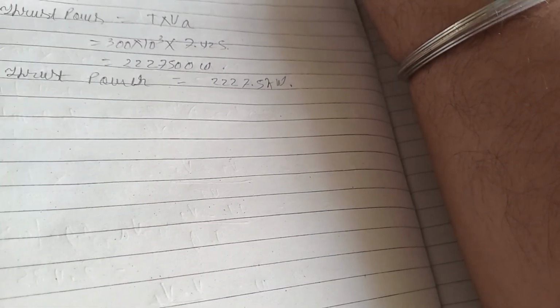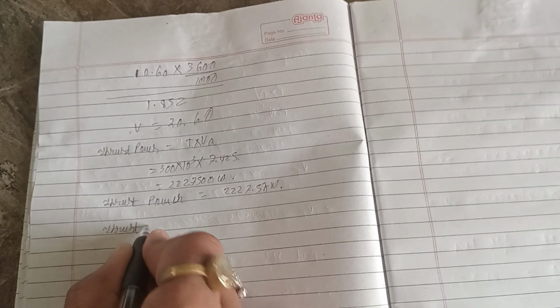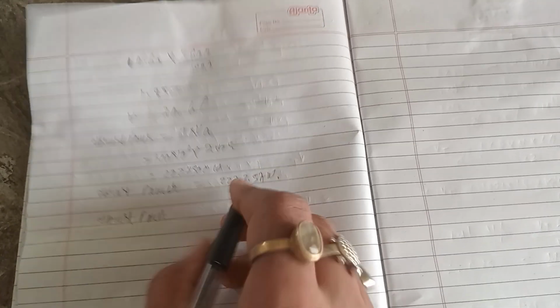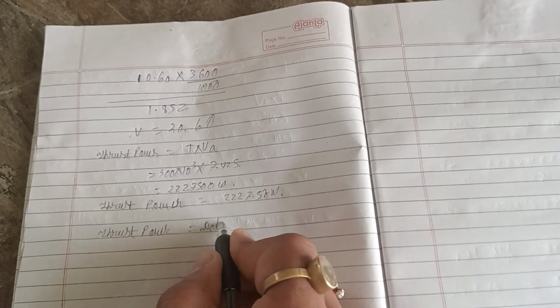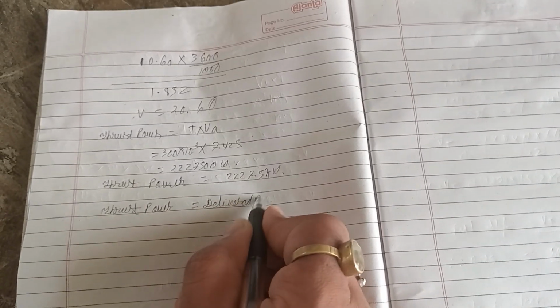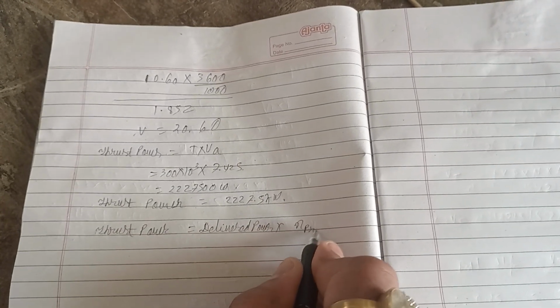Okay, now we move on to the fourth part of this question, that is shaft power. So we know that thrust power is equal to delivered power into efficiency of the propeller.